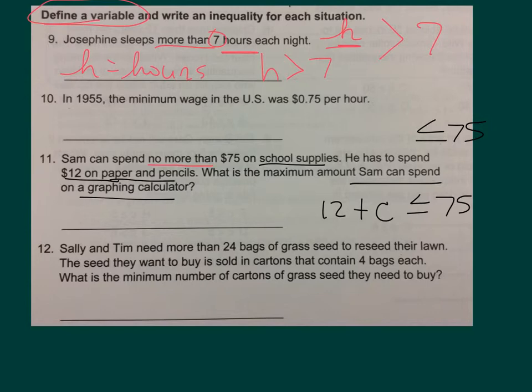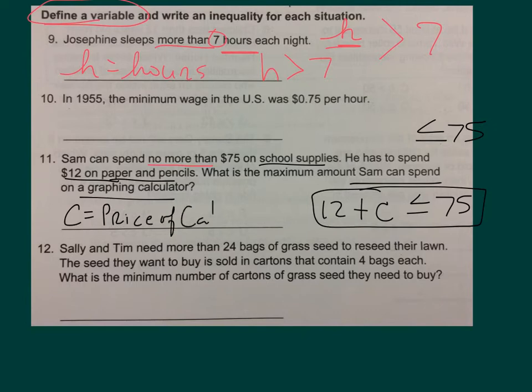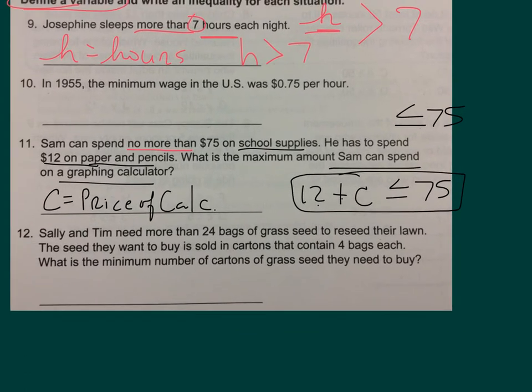Now, let's just go ahead and solve it. In this case, we define the variable and we write an inequality for each situation. Well, this is the inequality. We're going to say C is equal to the price of the calculator. So $12 for the paper and pencils plus the price of the calculator has to be less than or equal to the $75. Now, I want to solve that.